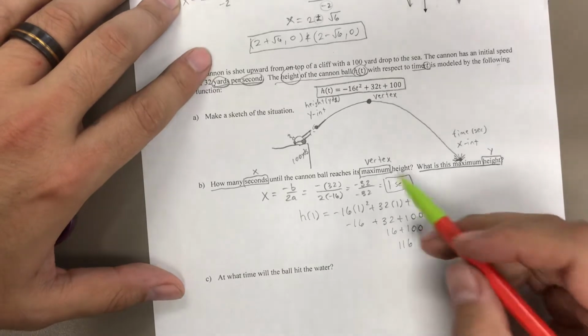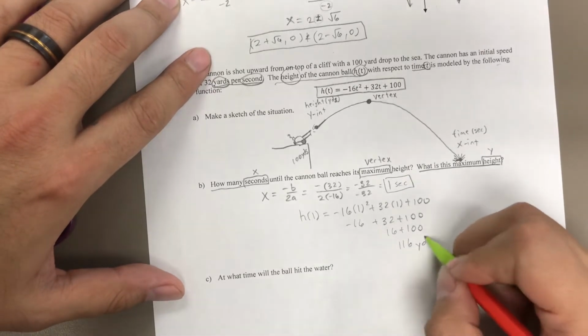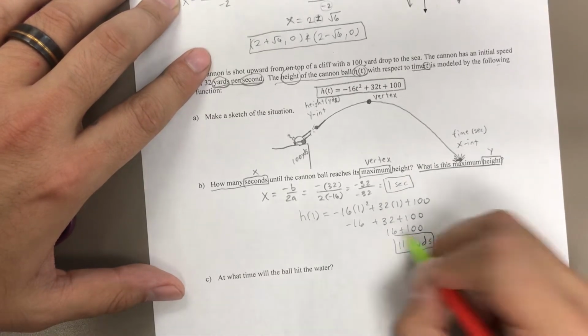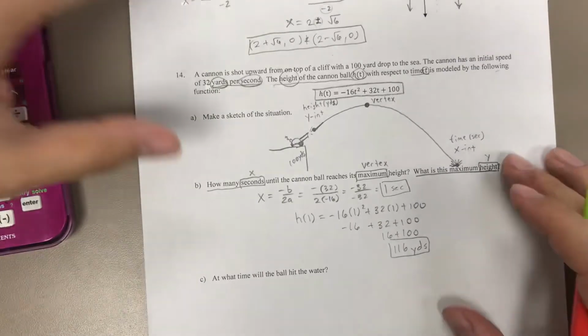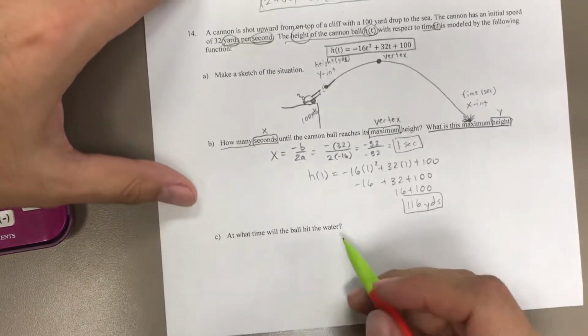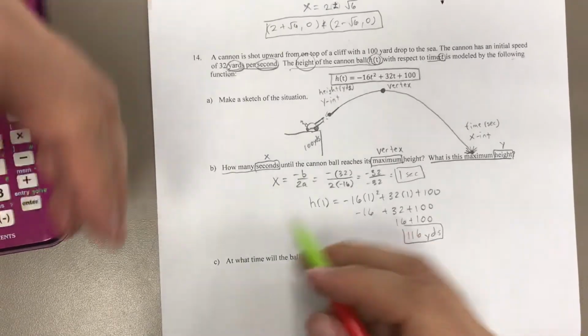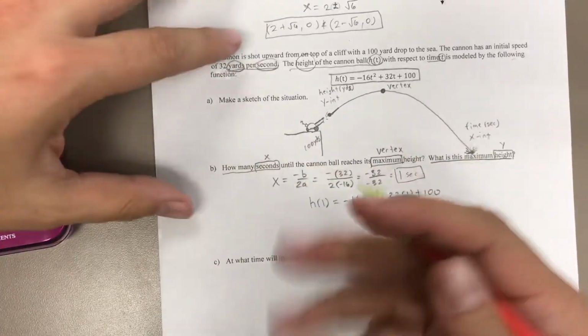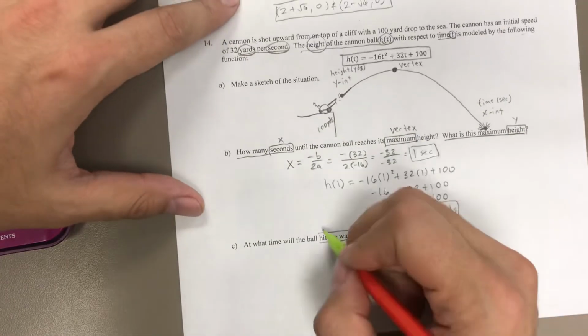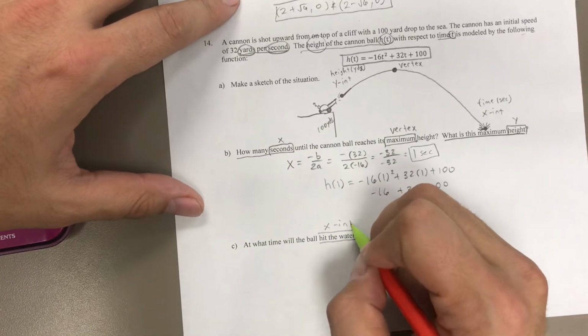And remember that the units for height in this case are yards, so it's 116 yards to answer that second question. All right, now for the third question. At what time will the ball hit the water? So when it hits the water, or if it hits the ground, or if you want to calculate the hang time or how long it's in the air, this is always just looking for the x-intercept, okay?